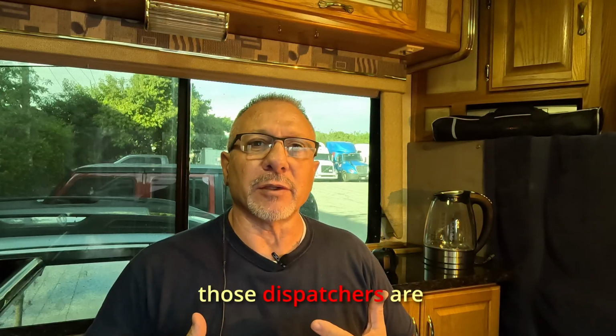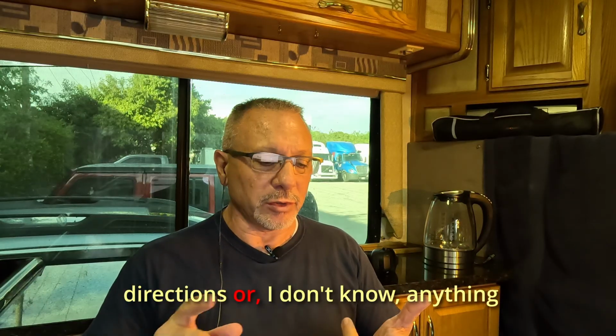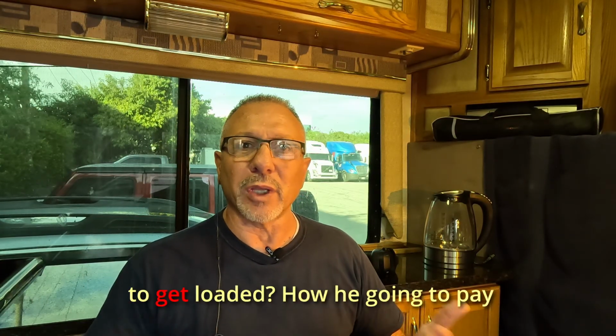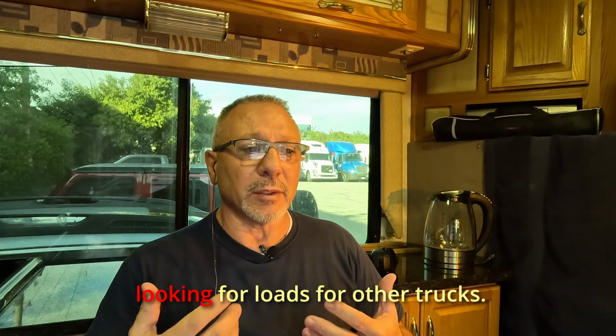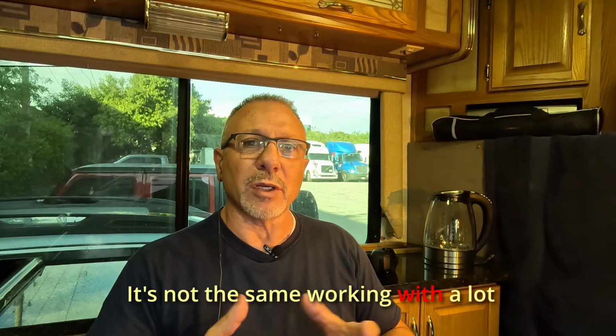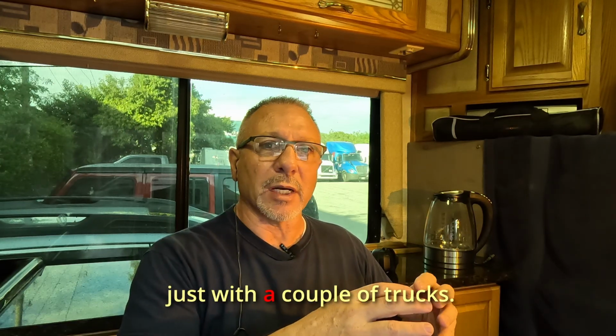How are those dispatchers gonna pay you attention when you need a pickup number or some directions or anything that you need in order to get loaded? How is he gonna pay attention? Because he is looking for loads for other trucks. It's not the same working with a large amount of trucks as working with just a couple of trucks.